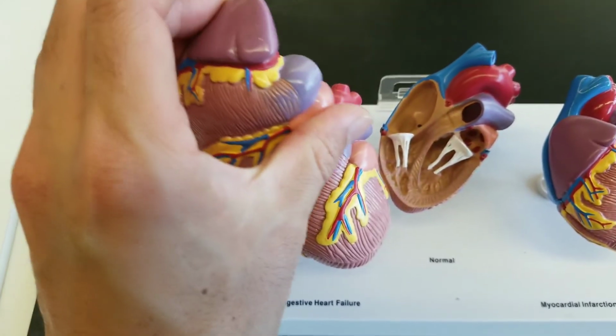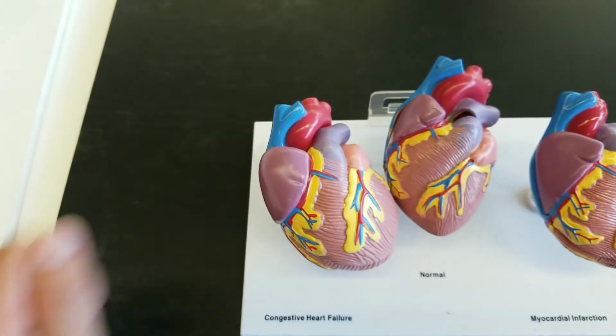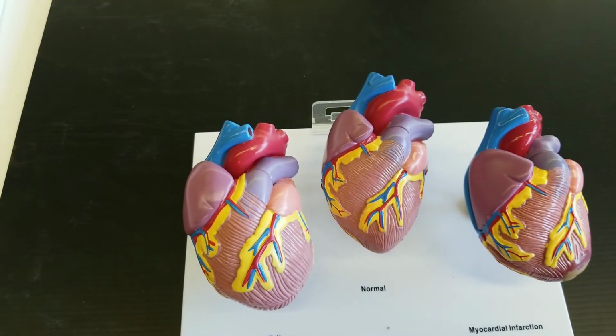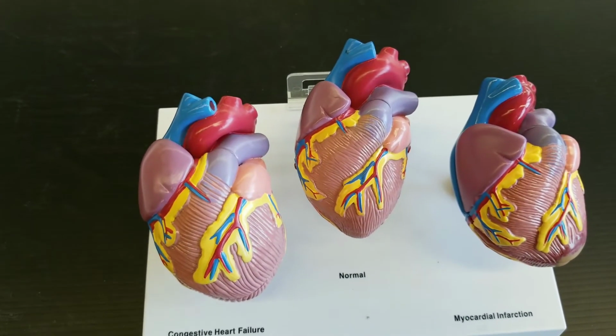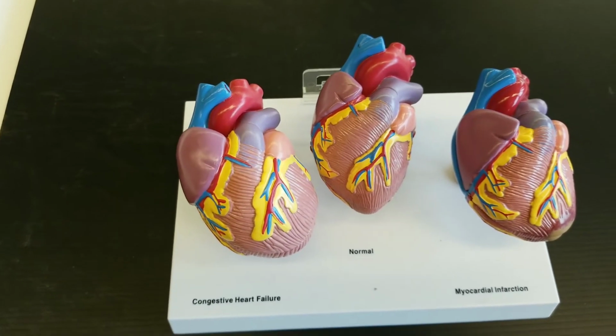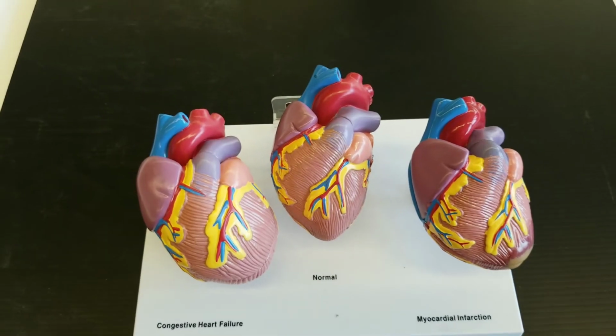normal-sized hearts have a standard amount of muscle tissue. You don't want to overwork your heart. By overworking your heart, it'll get tired. Your heart's supposed to work 24/7 nonstop. You don't want to overwork your heart like it's overworked here in congestive heart failure. You definitely don't want to cut off oxygen and nutrients to your heart because that'll cause death.